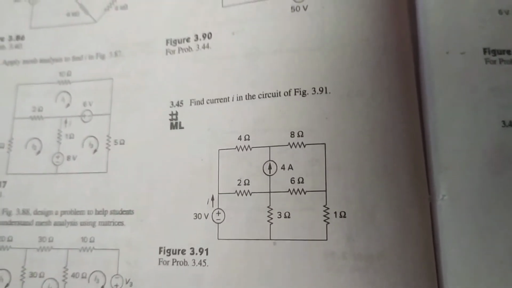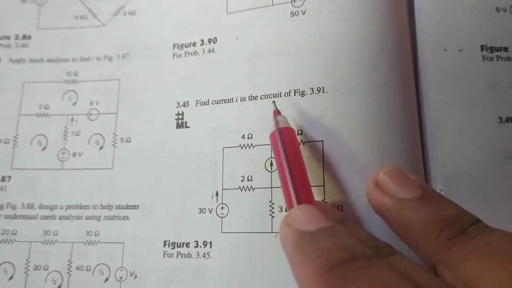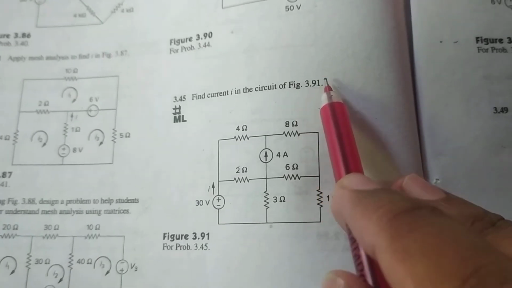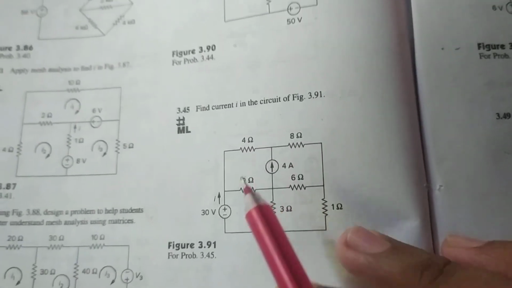Alexander and Sadiko. Find current I in the circuit figure 3.91. Now I calculate this current I using mesh analysis loop current.